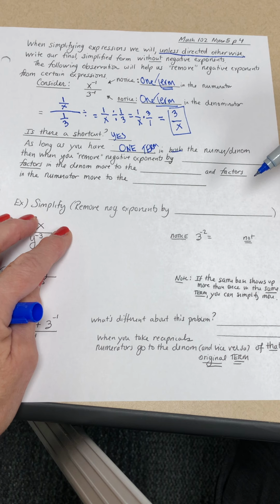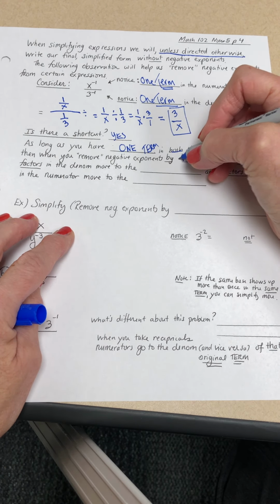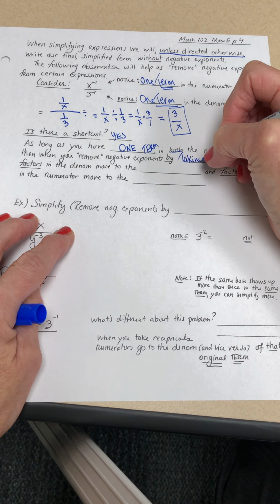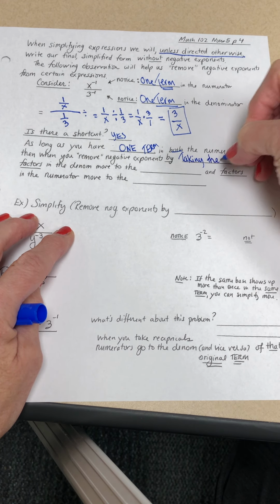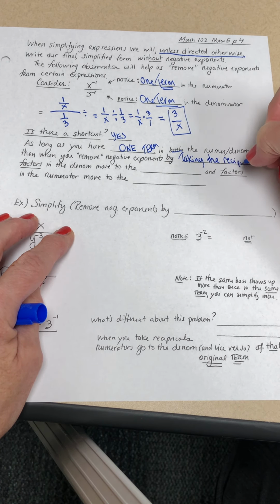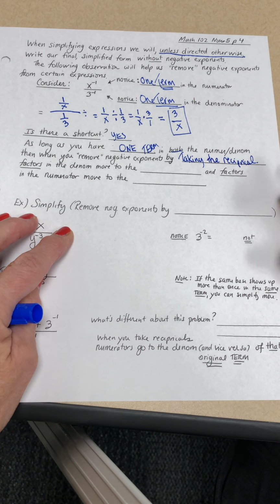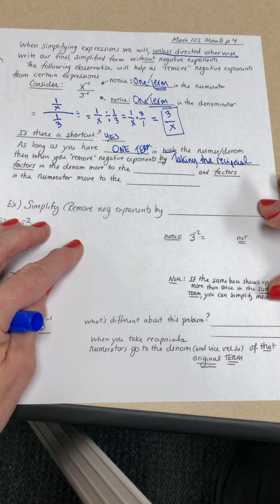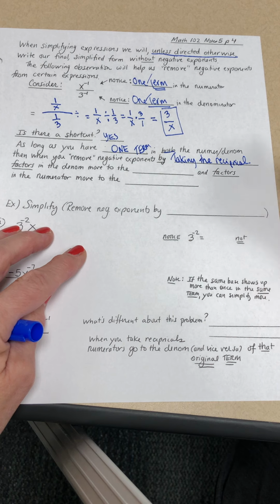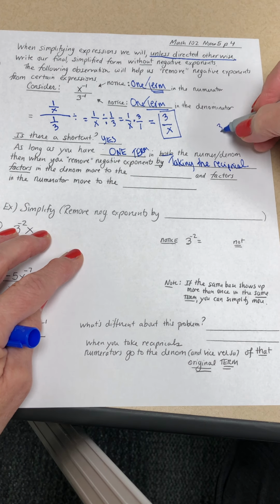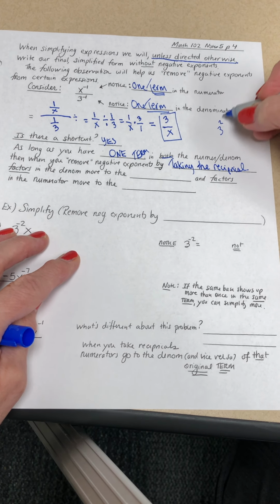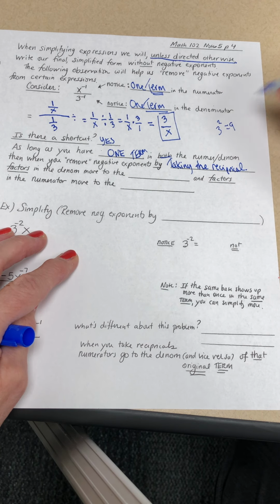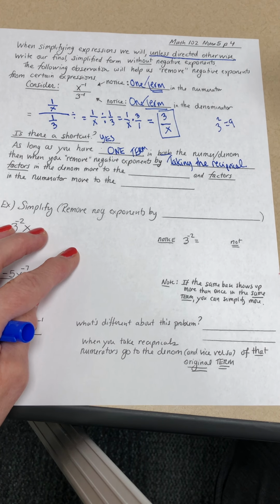Oh, I got rid of it that way. We're really removing the negative exponents by taking the reciprocal. That's how you get rid of a negative exponent, is by doing what it says to do. Take the reciprocal of the base. Just like, how do you get rid of the square? You actually do what the square says. Square of the base is 9, okay?